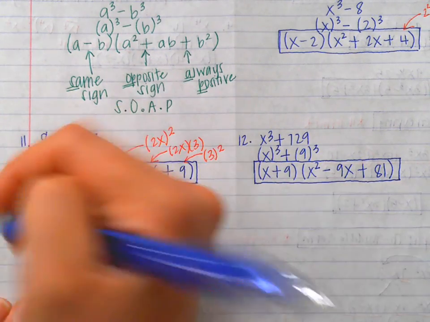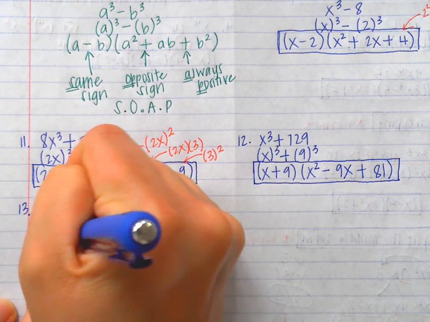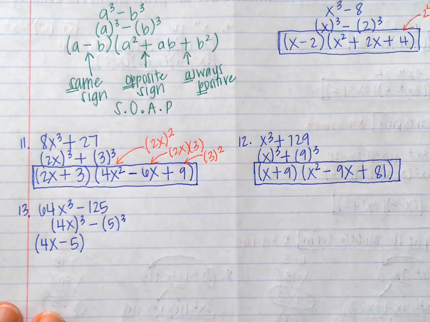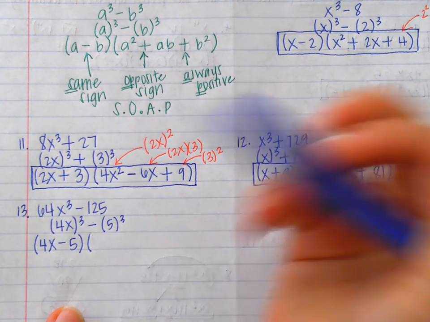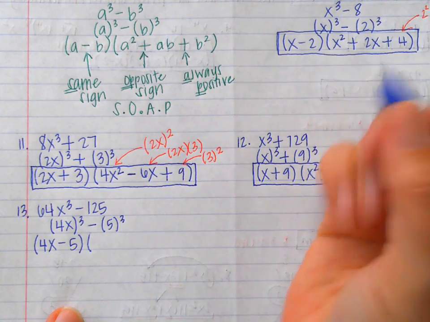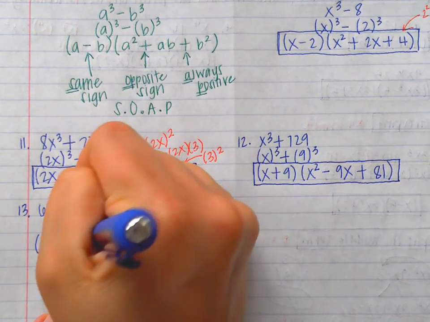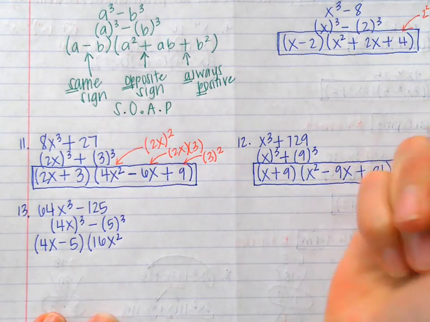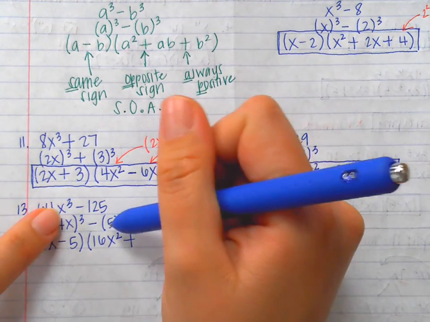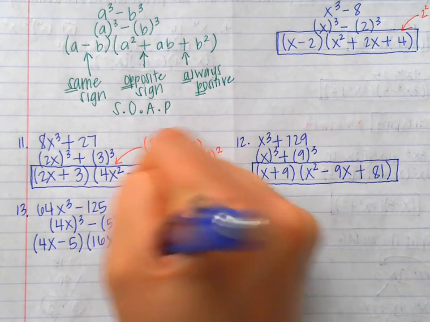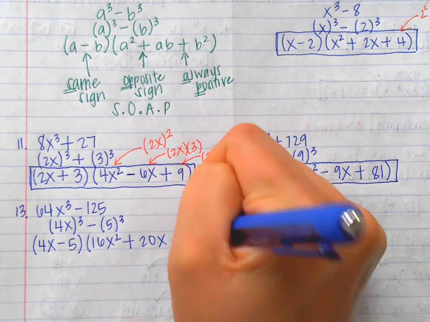So it's going to be first term, 4x, same sign, minus last term. Pretty straightforward. The first one's always the easiest. Now my second one is always my first term squared. So that's 4x times 4x, so that's 16x squared. Then it's my opposite sign. Then it's the two terms multiplied together, so 20x. Always positive, 5 squared, which is 25.